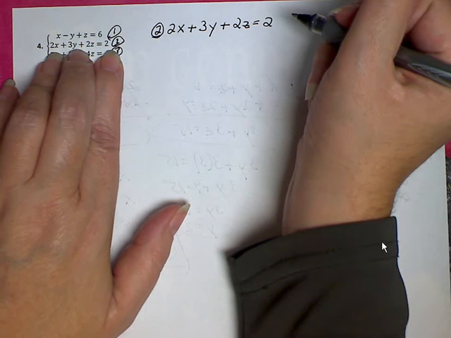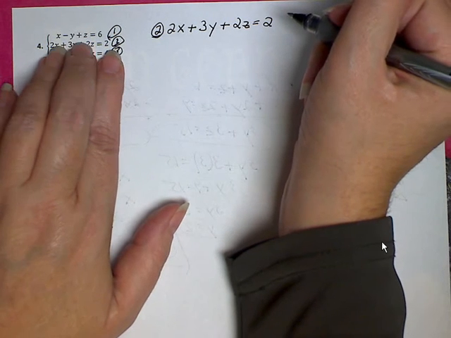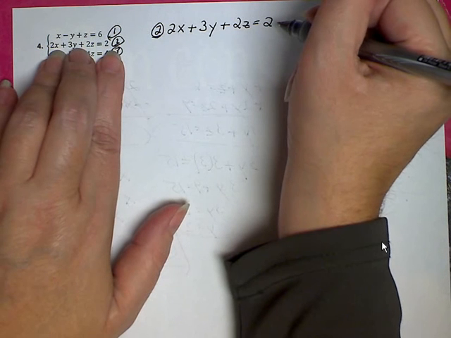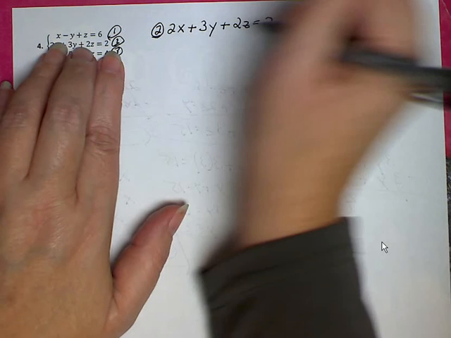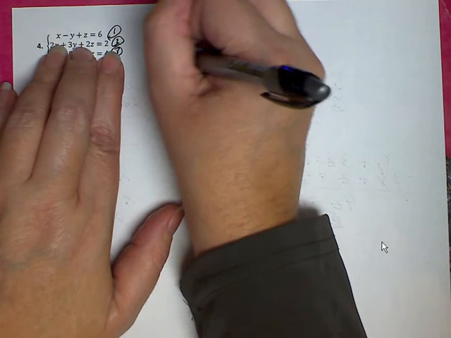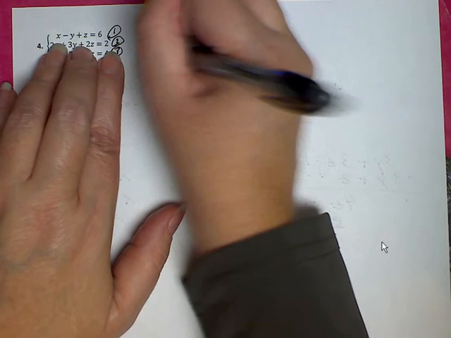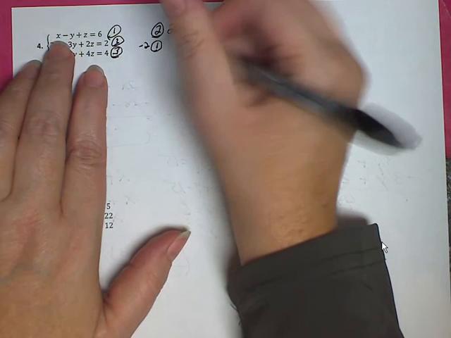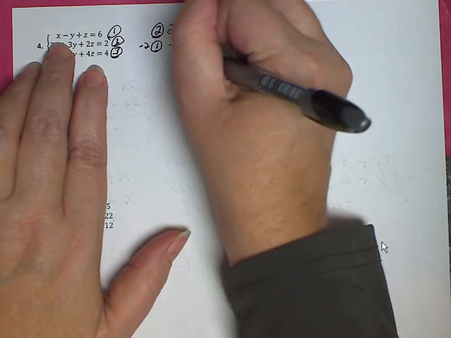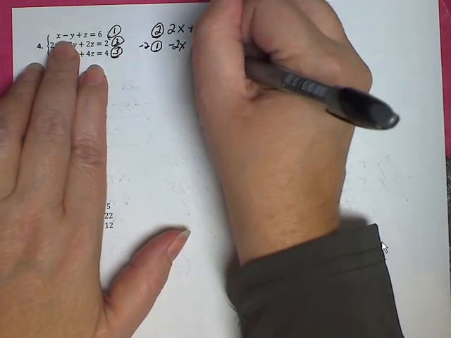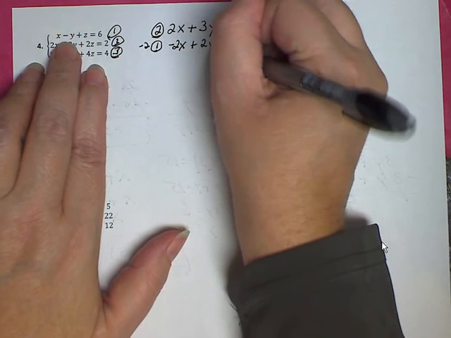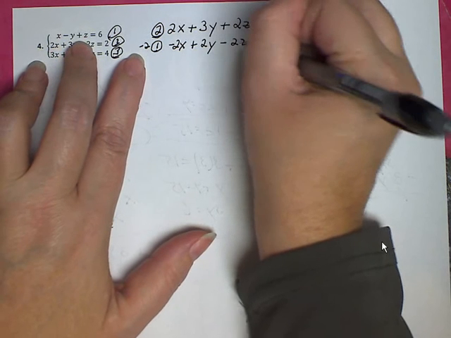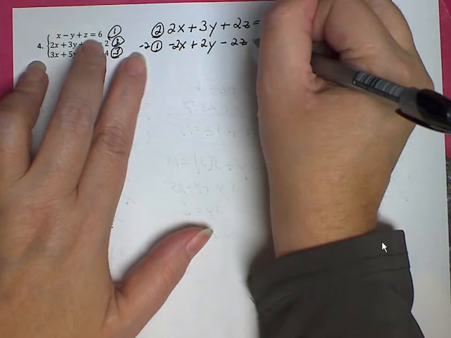And then I'm going to get rid of my x's. So I'm going to multiply the first one by a negative 2. So negative 2 times x is a negative 2x. Negative negative is a positive 2y. Negative 2 times z is a negative 2z is equal to a negative 12.